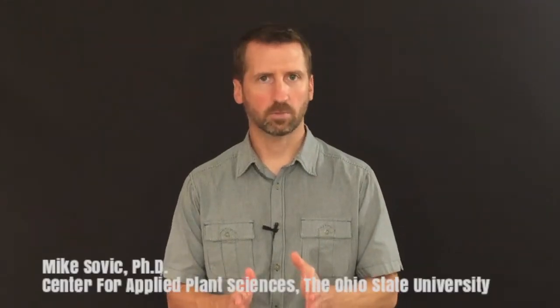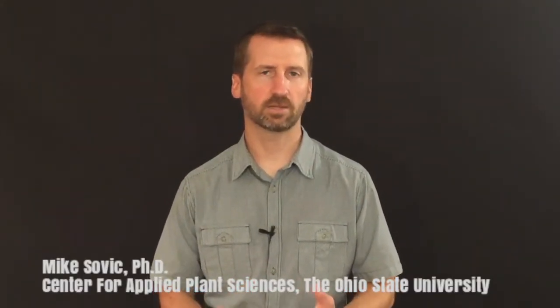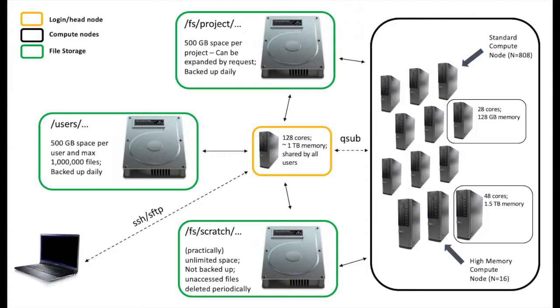In the last video, we talked about using SSH to connect to a remote system. In this one, we'll go through an example of how that system might be structured. I'll use the Ohio Supercomputer Center, or OSC, as an example. And while some of the concepts can be extended to a number of other HPC systems, the details are specifically for OSC.